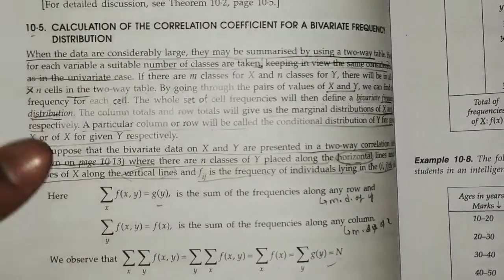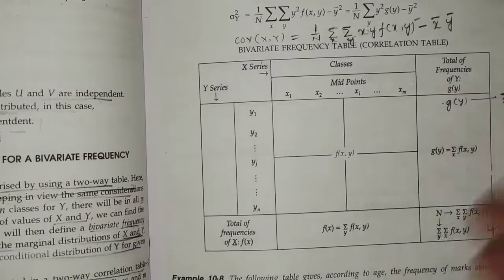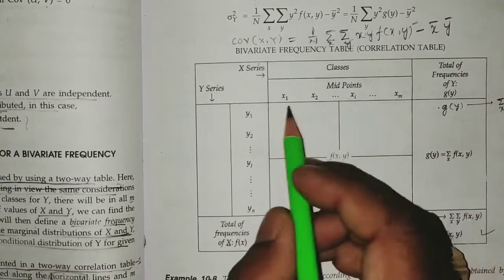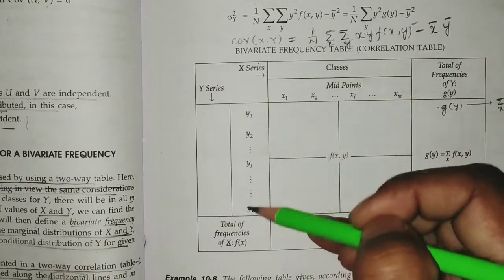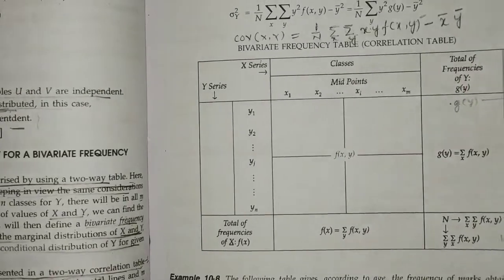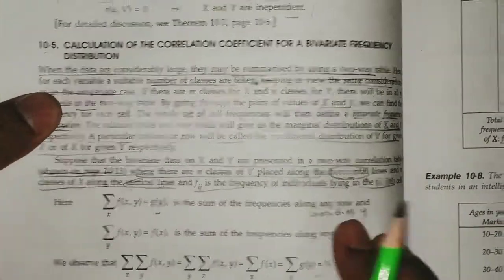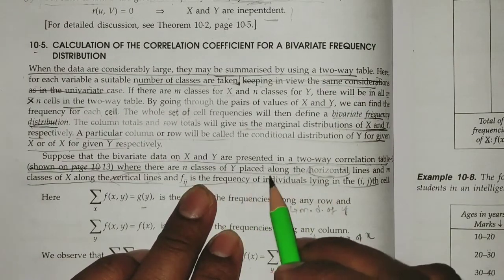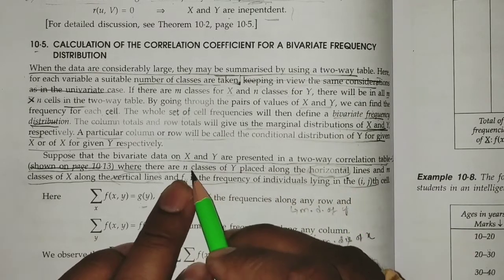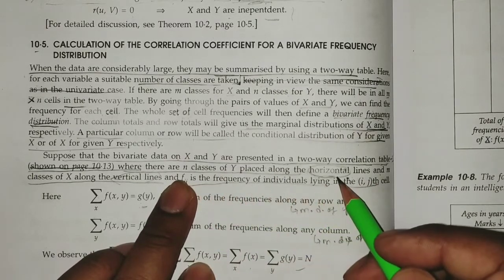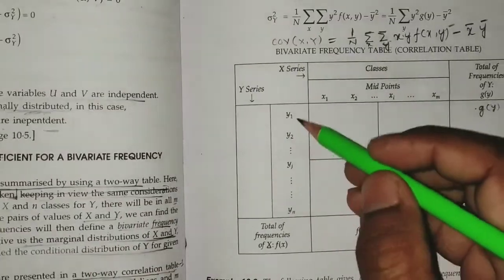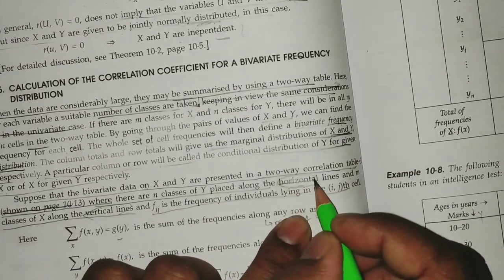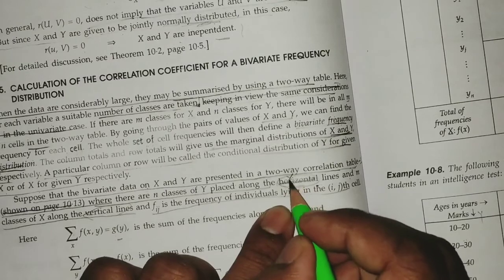Okay, what it is, here you can see that along horizontal we have x values, along vertical we have y values, but here by mistake it has been written that n classes of y are placed along horizontal line, but in the table y is placed in vertical line. So here you have to correct that: instead of horizontal, you have to write vertical. Okay, vertical.